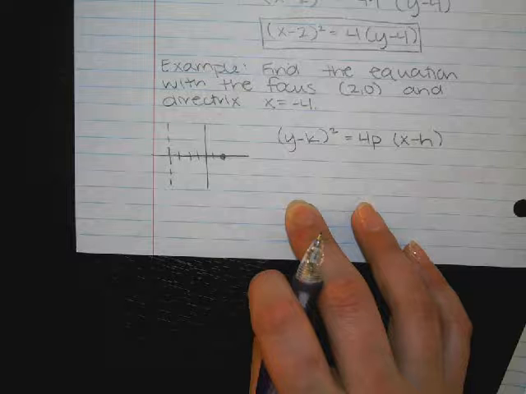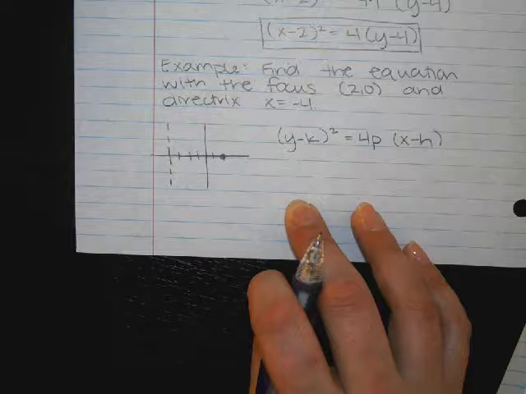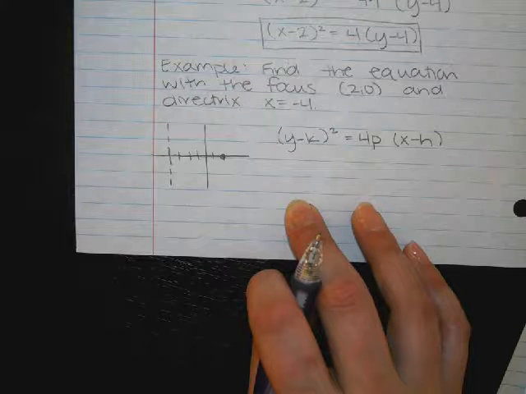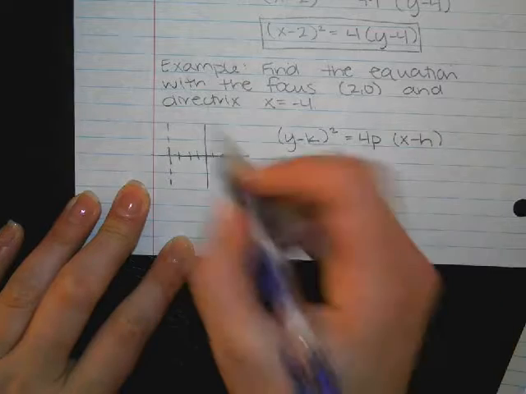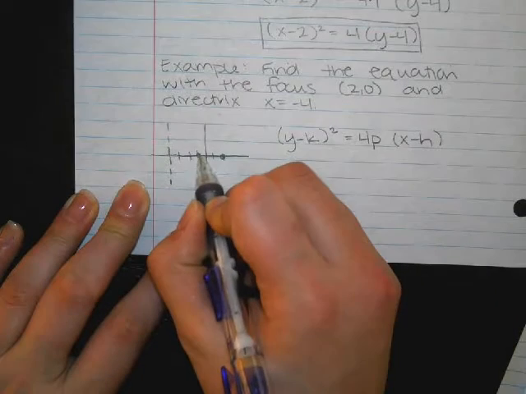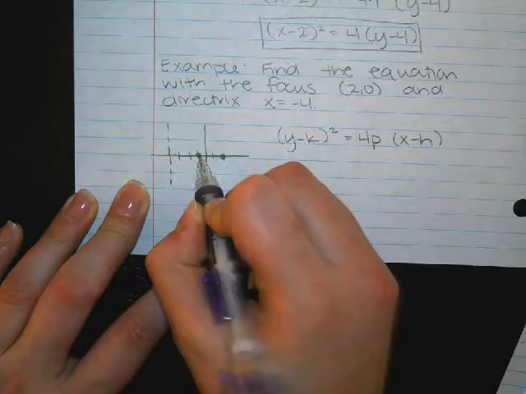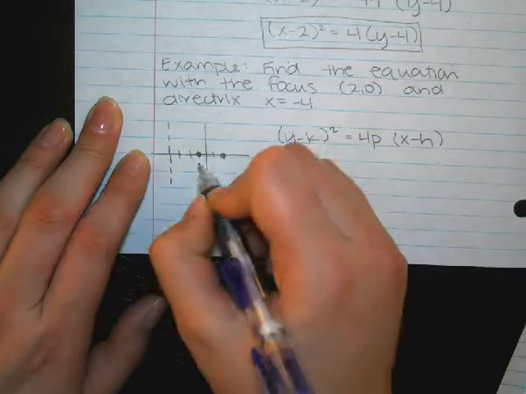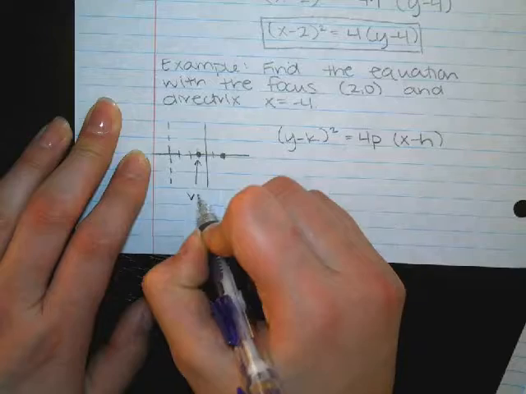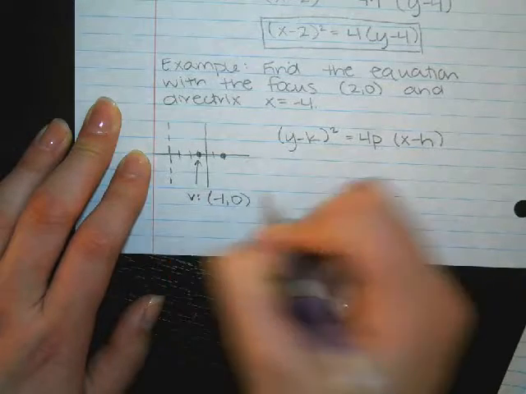Okay. Can you guys tell where the vertex should be? I've heard a few people say -1. Why are we saying -1? Right, it's got to be right in the middle. So the vertex is the point (-1, 0).